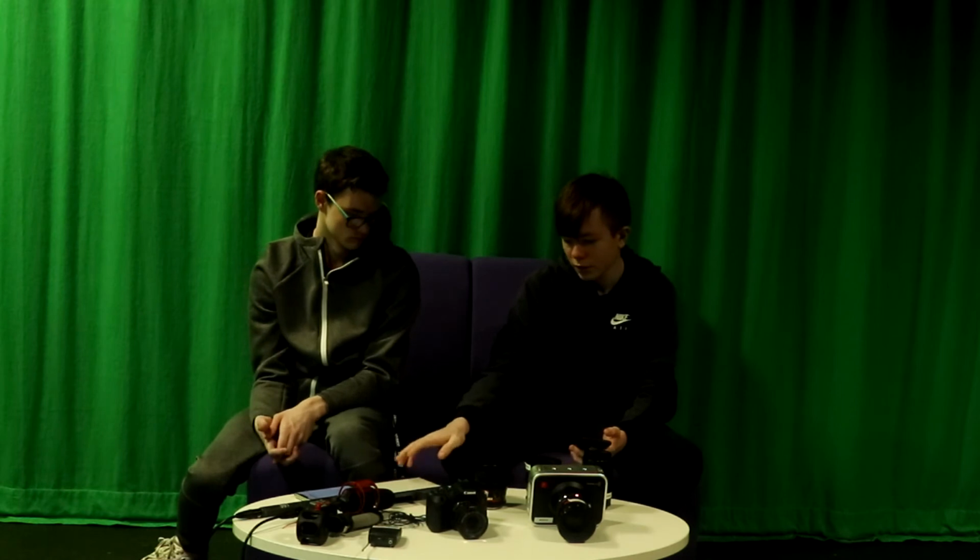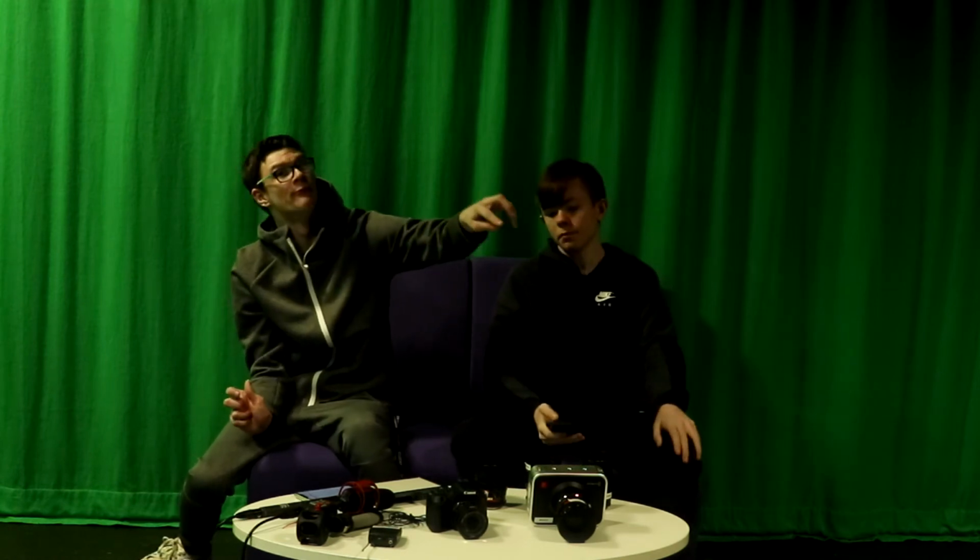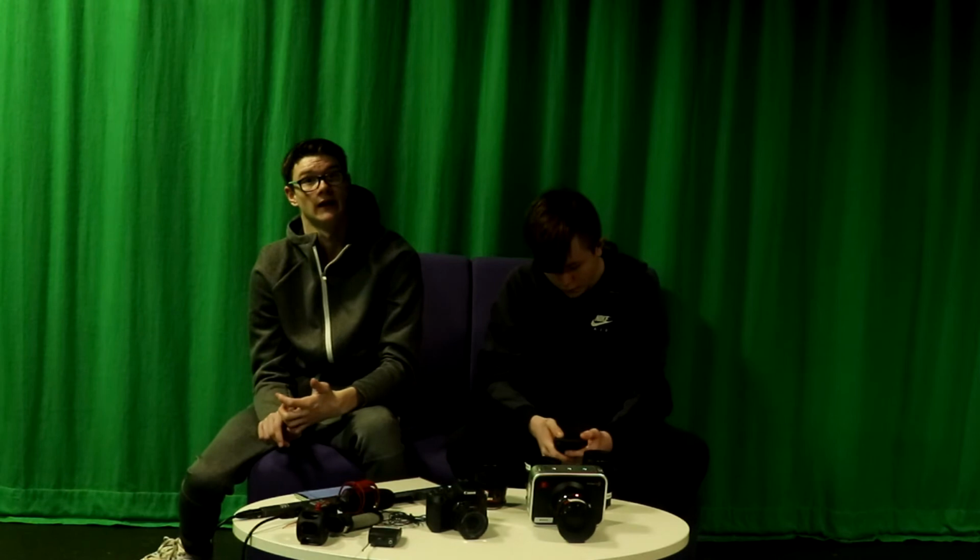And yeah, you have pretty much 3 of these set up. Key light, fill light, backlight. And normally you have 2 in front of the subject and 1 slightly off to the side, but at the back of the subject to get a really good and professional looking interview. Yeah, that's about 3-point lighting.